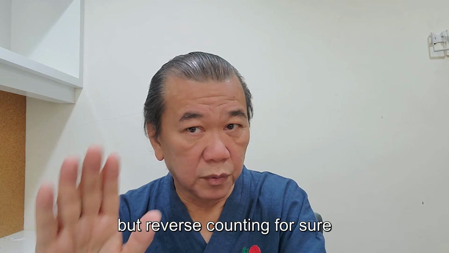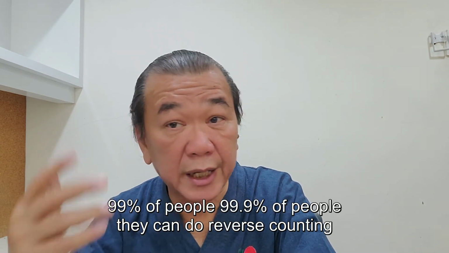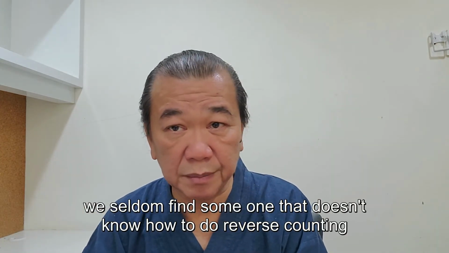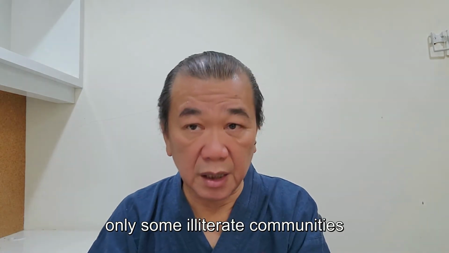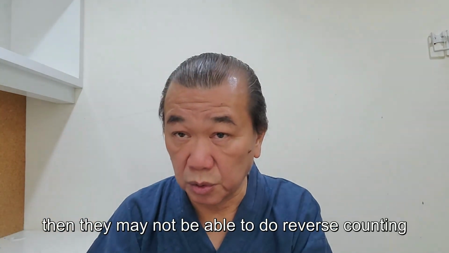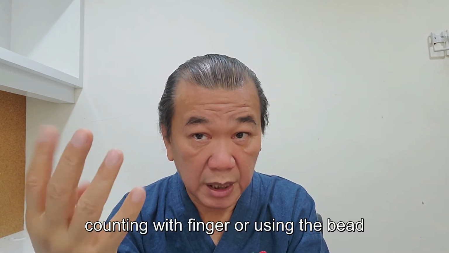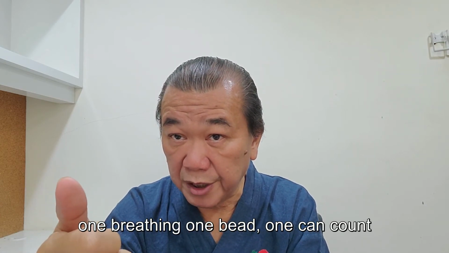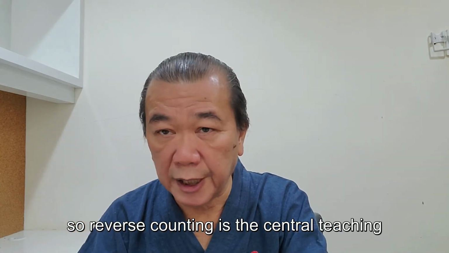But reverse counting, for sure, 99% of people, 99.9% of people, they can do reverse counting. For the past many years now, we seldom find someone that doesn't know how to do reverse counting. Only some illiterate community who can't even count properly may not be able to do the reverse counting, so it takes time. We ask them to count with fingers, or using the beat: one breathing, one beat, one breathing, one beat. Then they can count. So reverse counting is the central teaching.